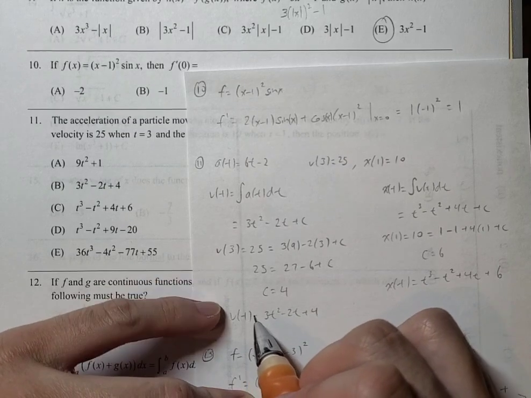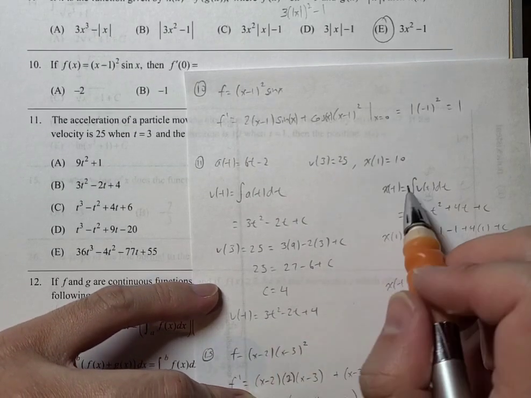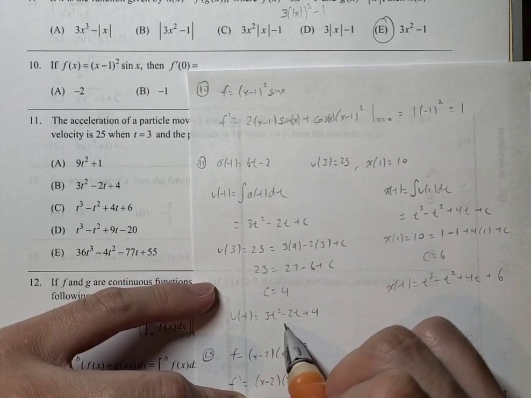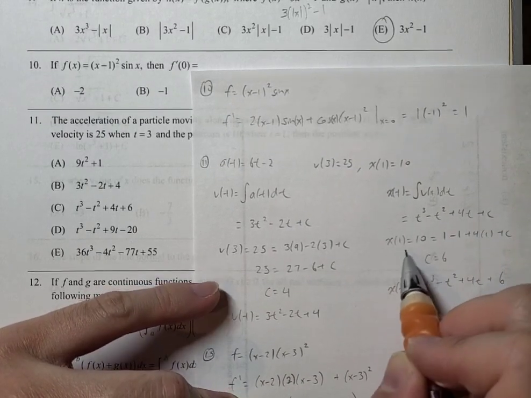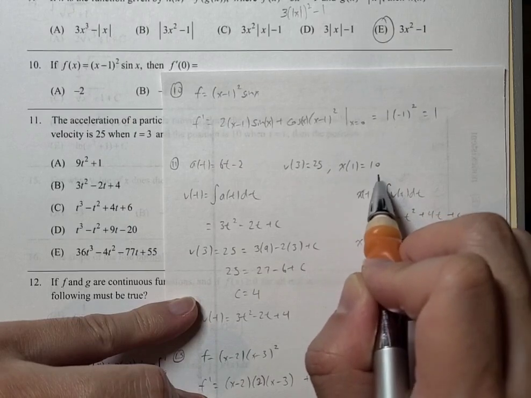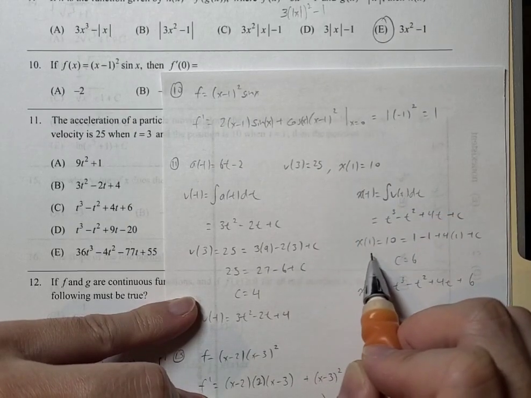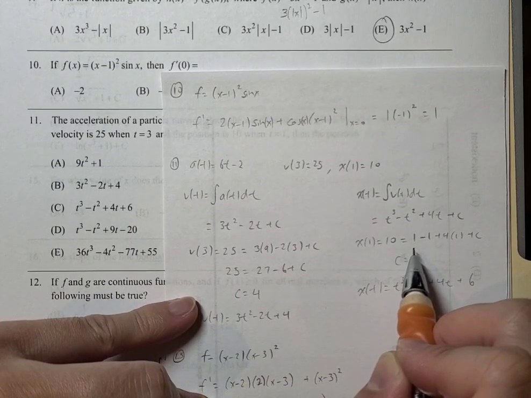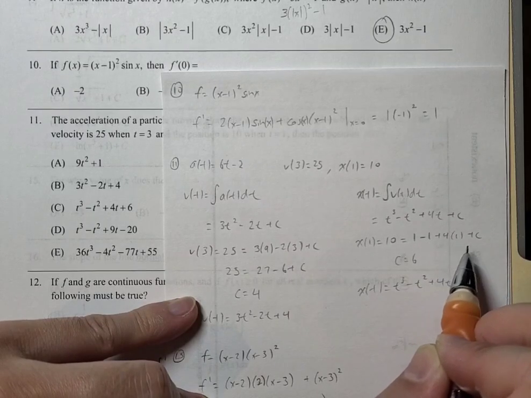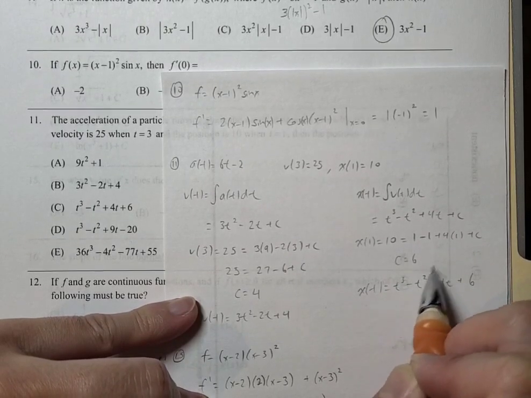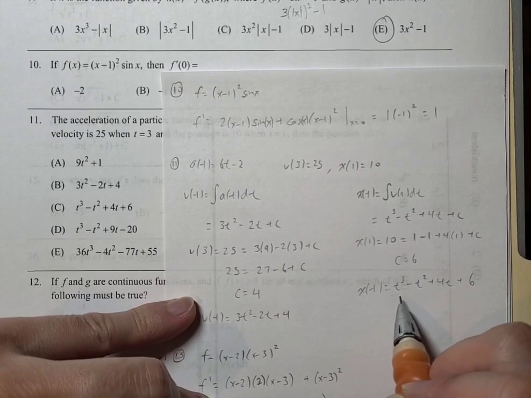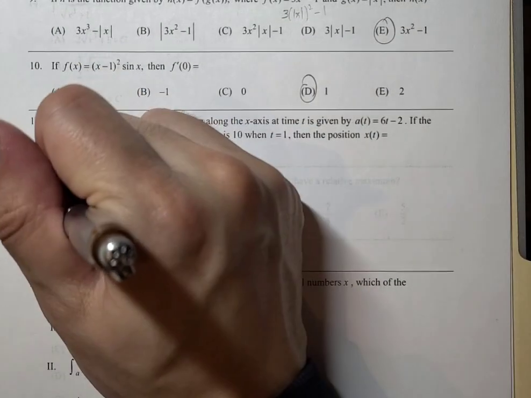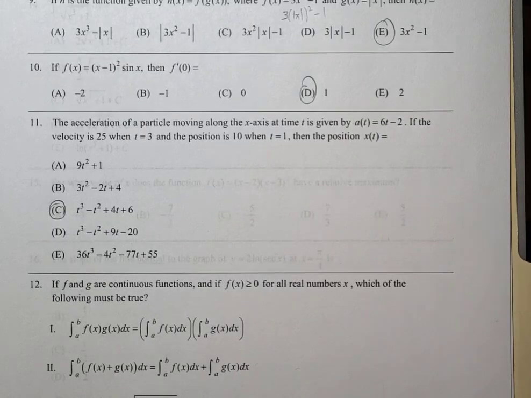We integrate one more time to get position. x of t is the integral of v of t dt. So it's just power rule again. That's t cubed minus t squared plus 4t plus c, right? Yes. And we're given the initial condition x of 1 is 10. So x of 1 is 10, which is equal to, we plug in t as 1 over here, 1 minus 1 plus 4 times 1 plus c. c is equal to 6 if you solve for c. So our final solution is t cubed minus t squared plus 4t plus 6.